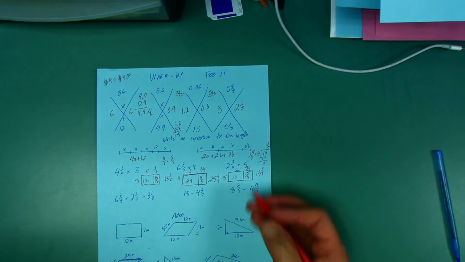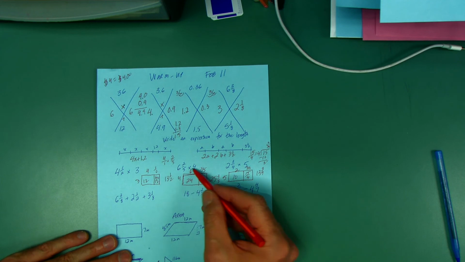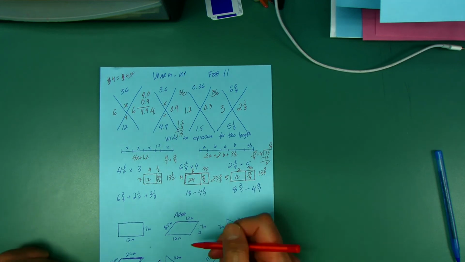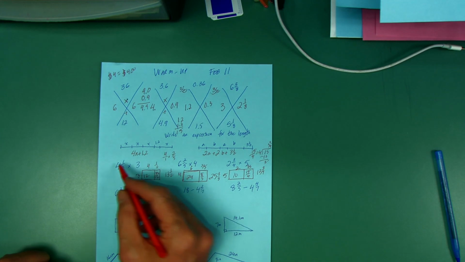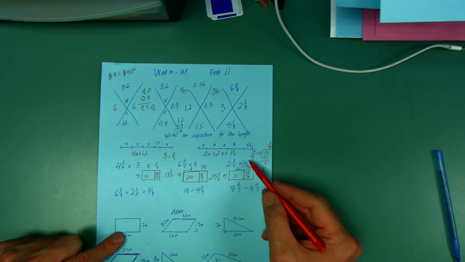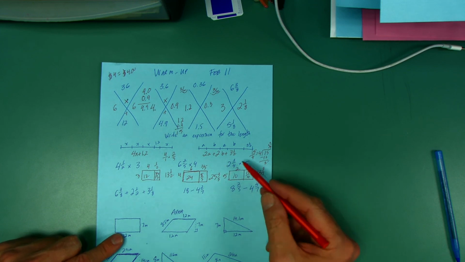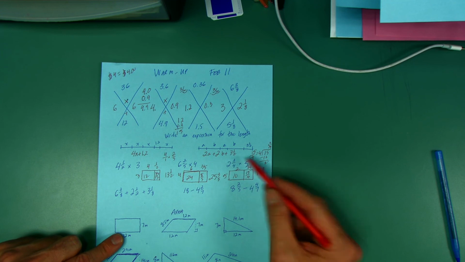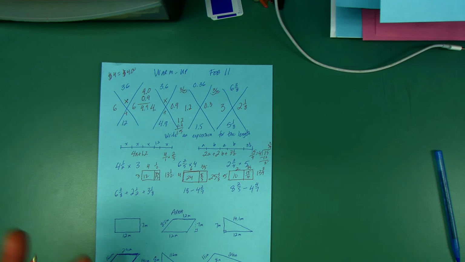And another way to double check, when I estimate, this is going to be a little more than 4 times 6, a little more than 24, 25. This is going to be a little more than 3 times 4, or 12, 13.5. This is going to be a little less than, right? If I pretend that's 3, I got 5 times 3 is 15, but that's less than that, 13 3/4. Okay, good double check and good practice when you practice your estimating.